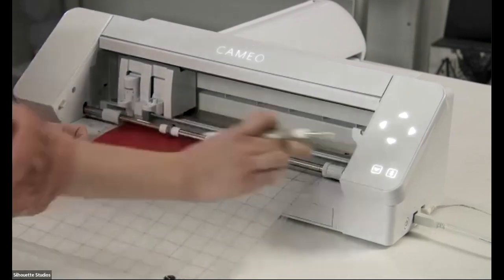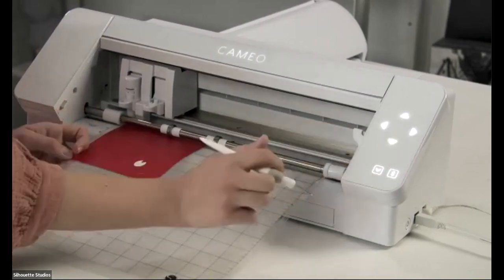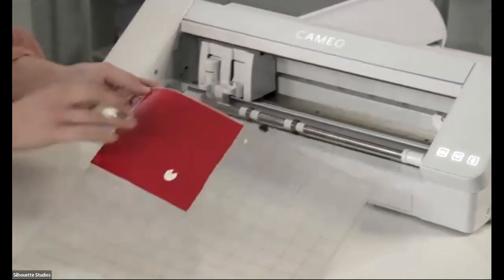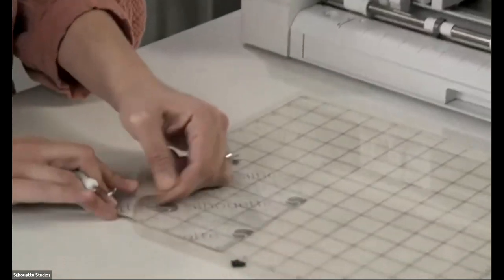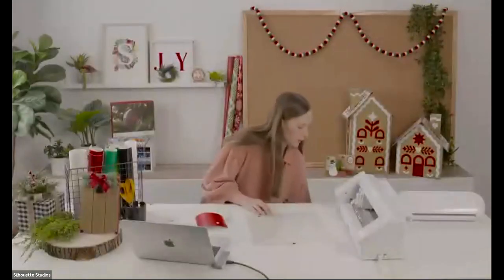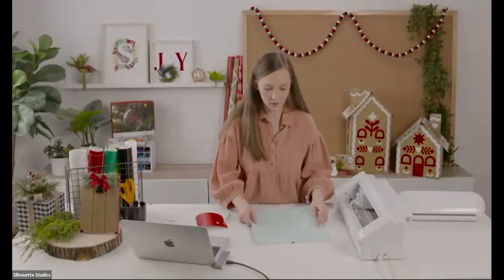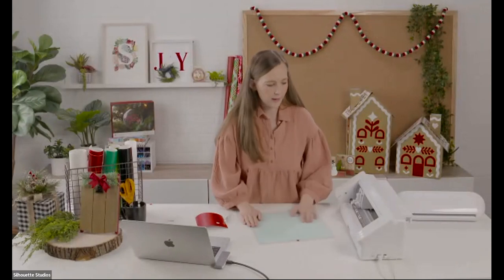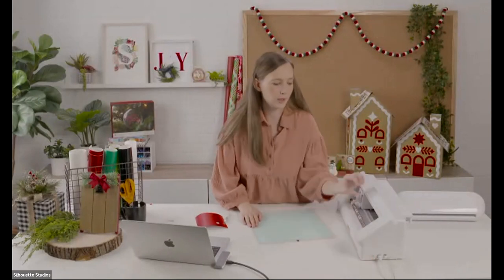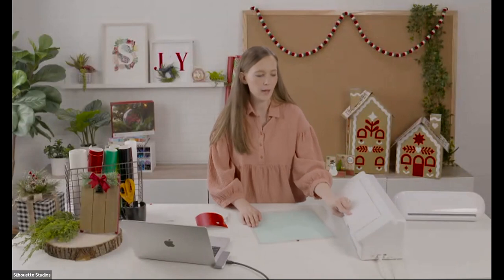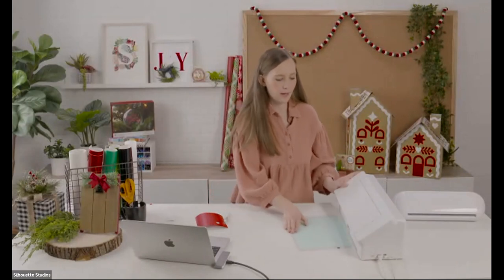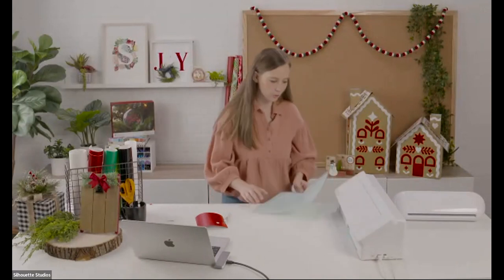So I'm actually just going to unload this by pressing this downward arrow. And then I'm just going to peel this off the mat. And at this point, we can go ahead and store our mat. So put that blue piece of paper back on top. And then I'm just going to turn off my machine and then lightly pull the cover and then drop the cover down. And that is all you have to do to store your machine and your mat and then put it wherever you have it.